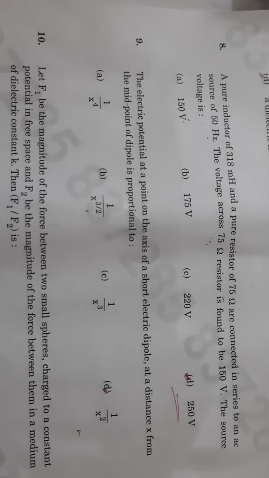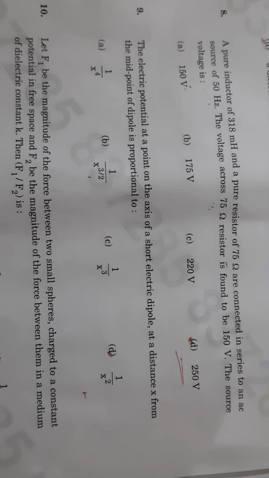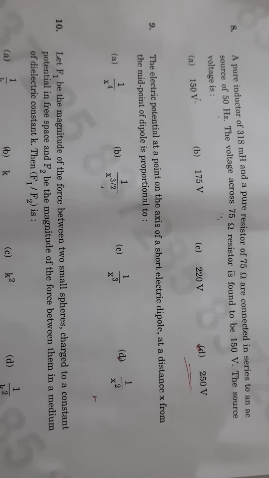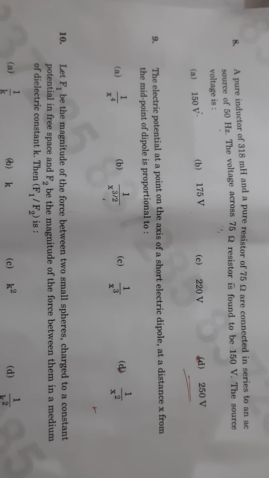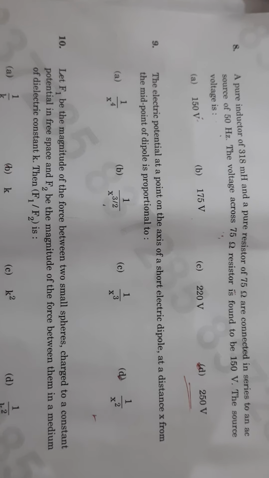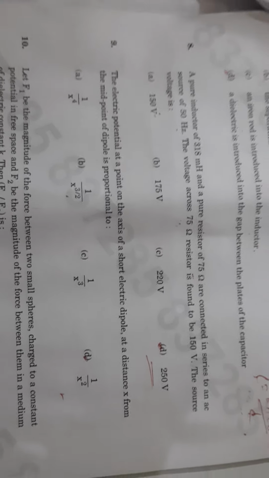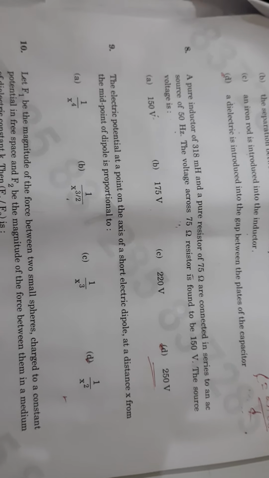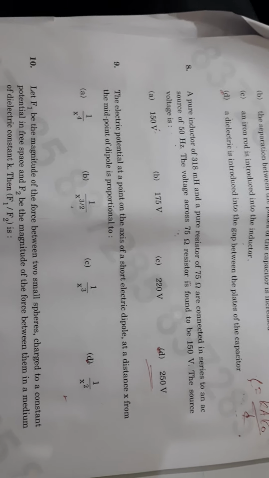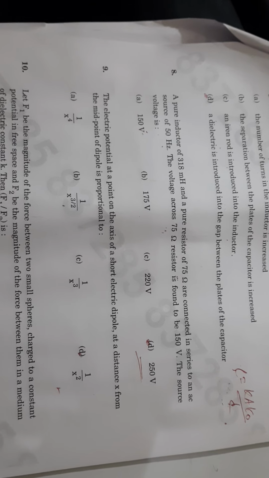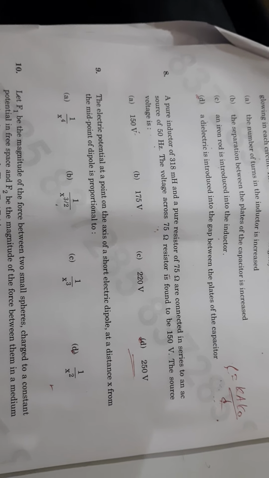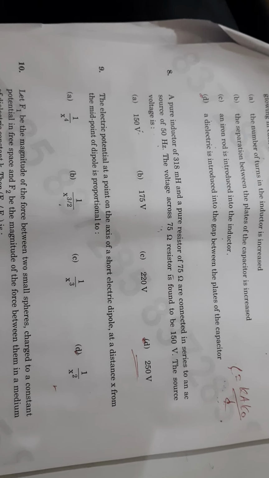Next, question number 9. The electric potential at a point on the axis of a short electric dipole at a distance x from the midpoint of the dipole is proportional to. Usually, electric potential due to an electric dipole at an axial point, whatever the equation is there, if you are considering a short distance, V is k p by r square, we know that we have an expression for this.